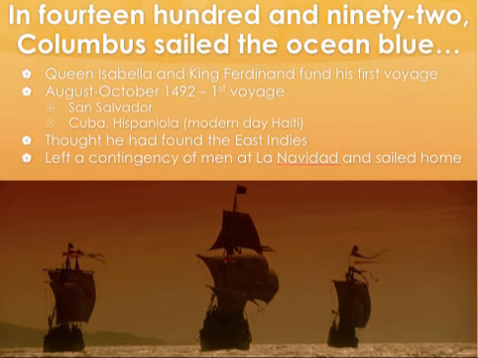So when he went to people, he's like, hey, the earth's actually pretty small, so I can totally just sail west and I can get to Asia. It's going to be great. And everyone's like, dude, no, your math is totally off. There's no way the world is that small. We're not giving you ships.